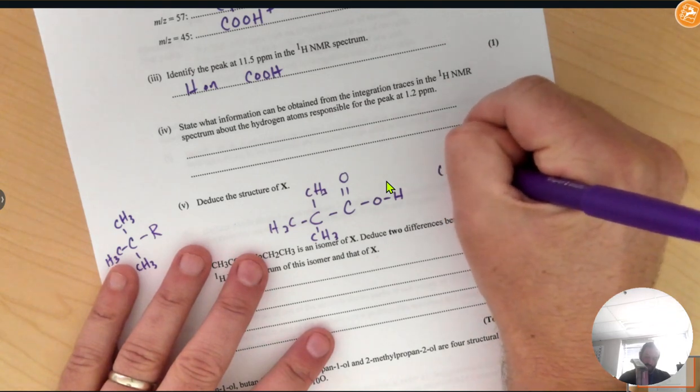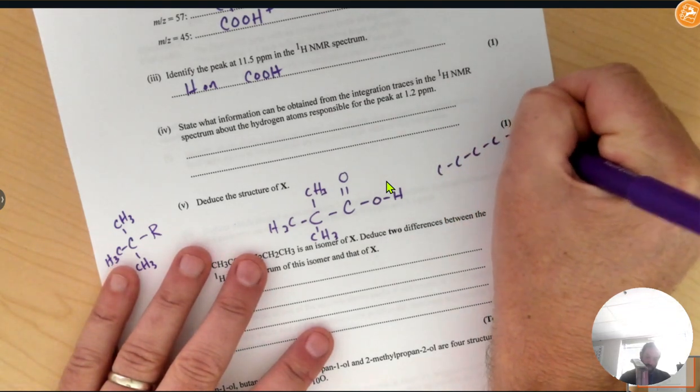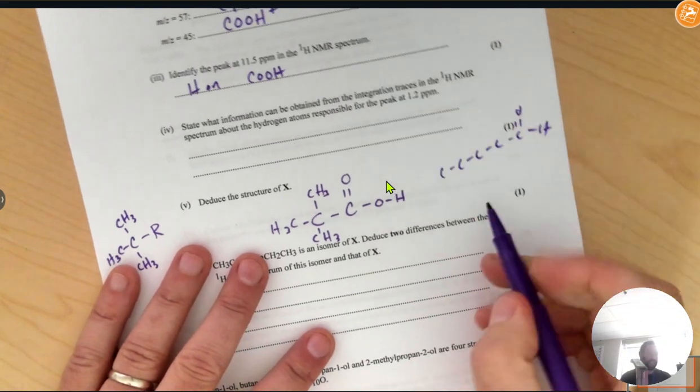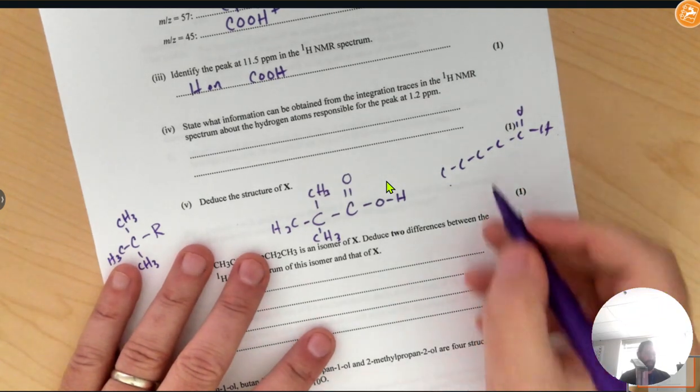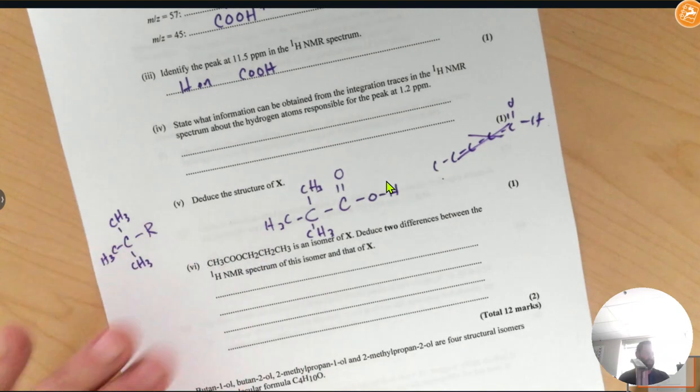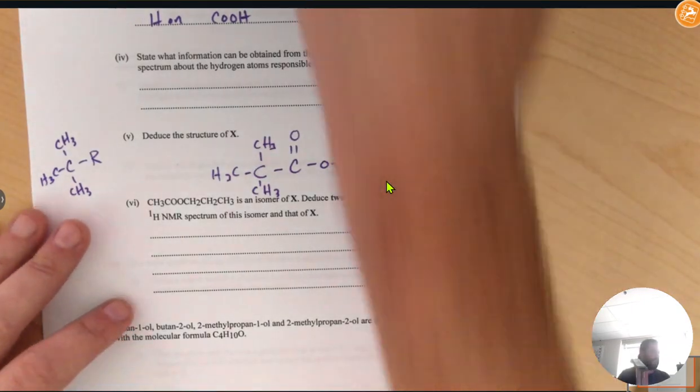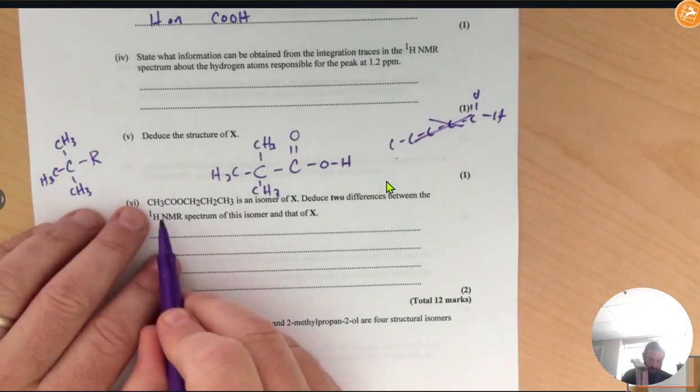Now, if you tried to draw just a straight chain carboxylic acid, what you'd get is a molecule with 1, 2, 3, 4, 5 hydrogen environments, so it can't be that because we would have an NMR with 5 peaks. All right, next, moving right along.